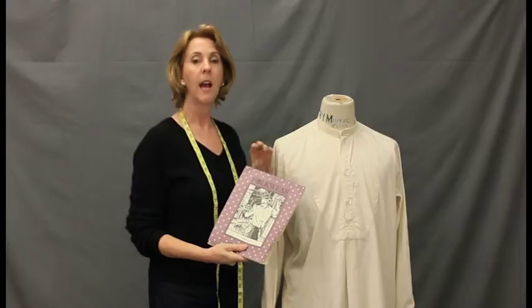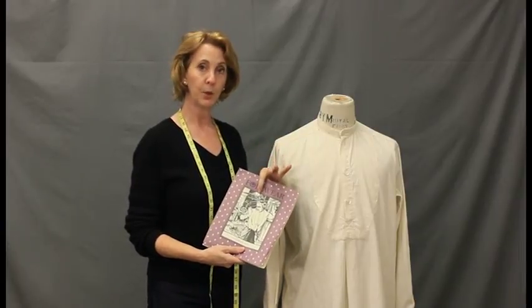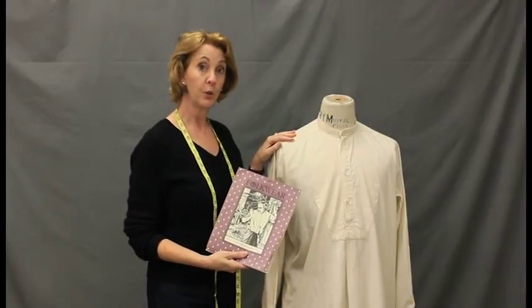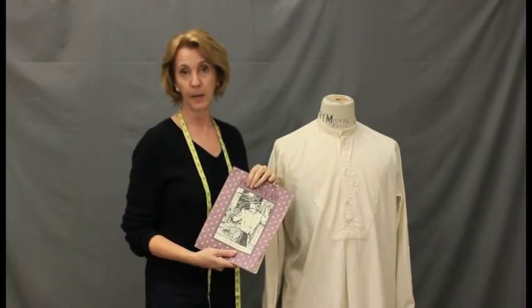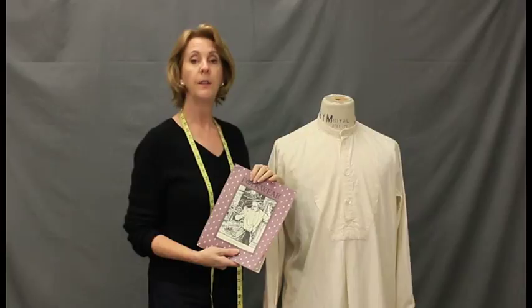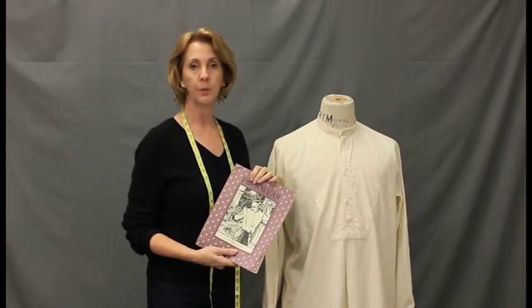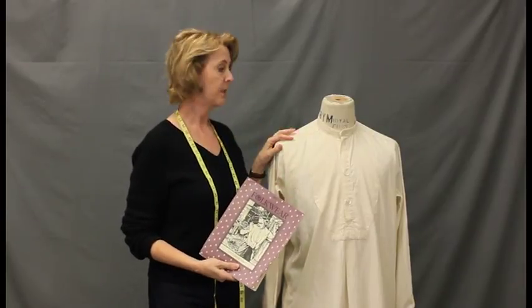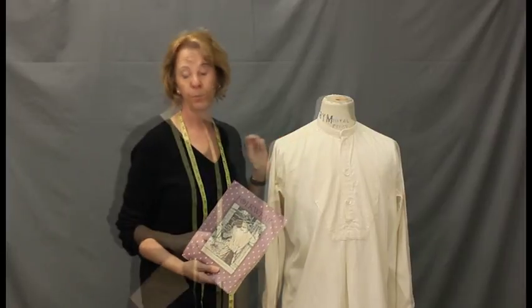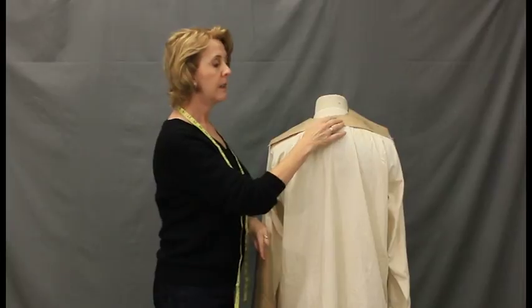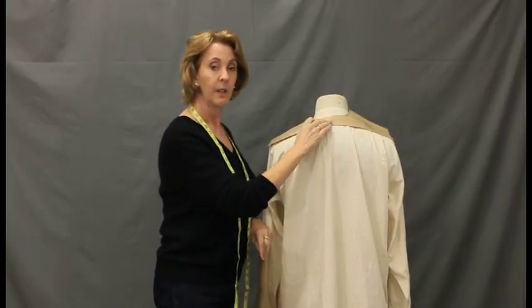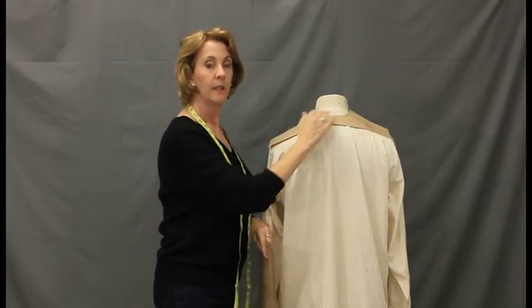This video is about how to choose the correct size commercial pattern to fit your measurements. We're going to trace this pattern off onto brown paper and then add additions or subtractions to it to customize it to fit you.